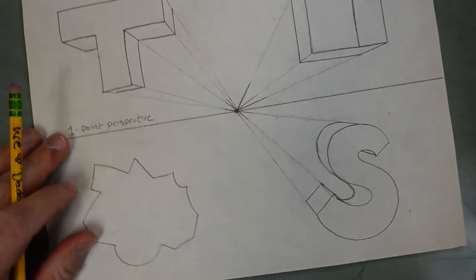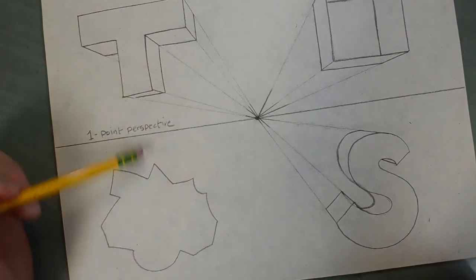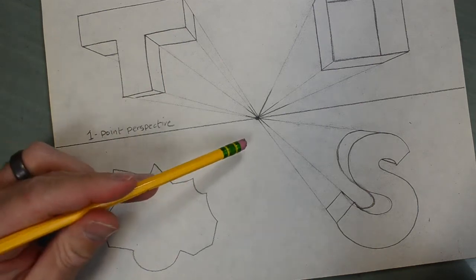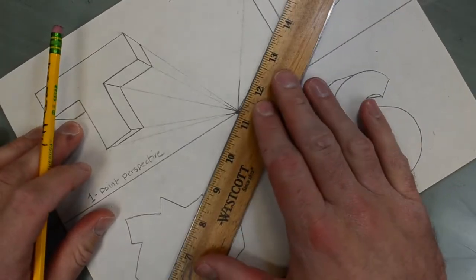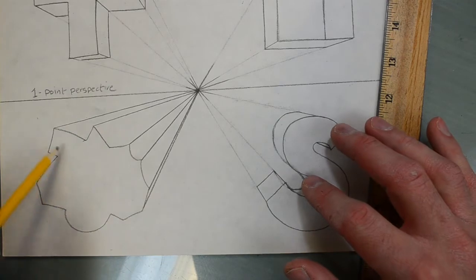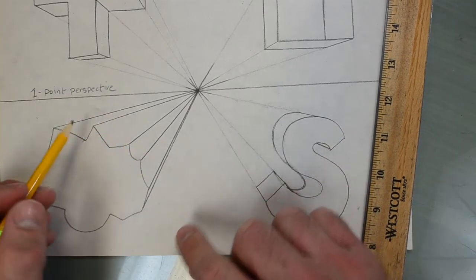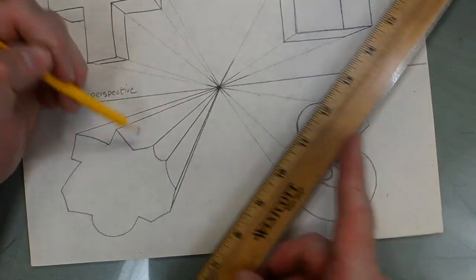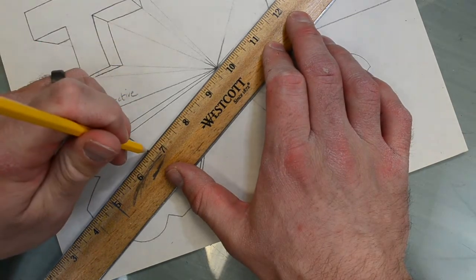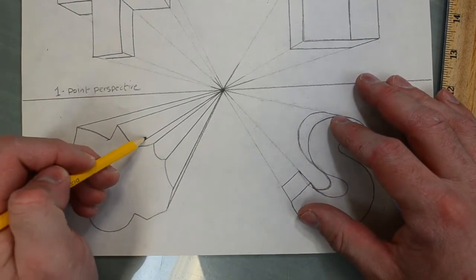Okay, going over to this weird shape. So just like all of these other ones, I'm going to use every single one of these corners unless the shape is blocking it, and I'm going to draw a line to the vanishing point. So for my shape, those are the only lines that I had to do. So same thing. Oh wait, actually, that was incorrect. I need to do this corner right here. Okay, now I can copy the back edge.